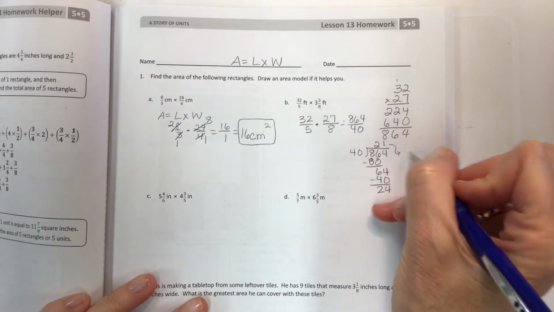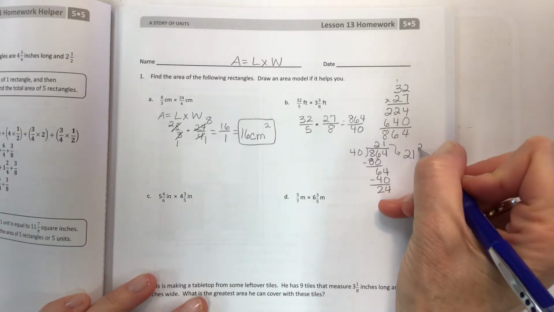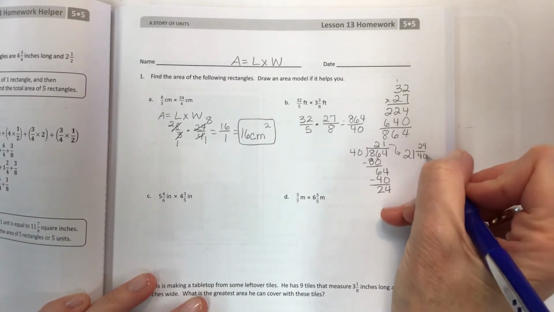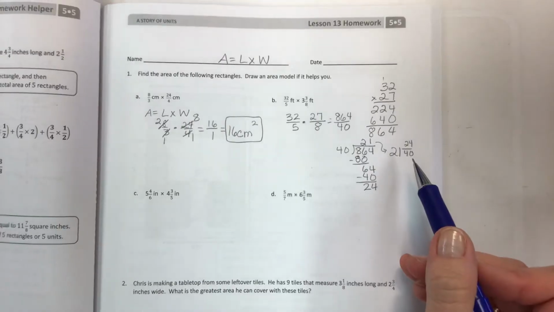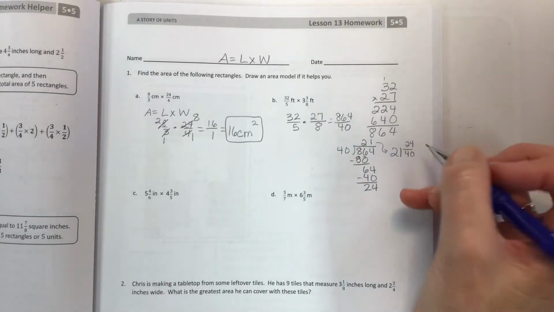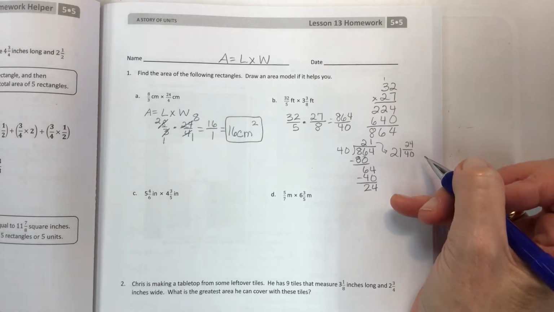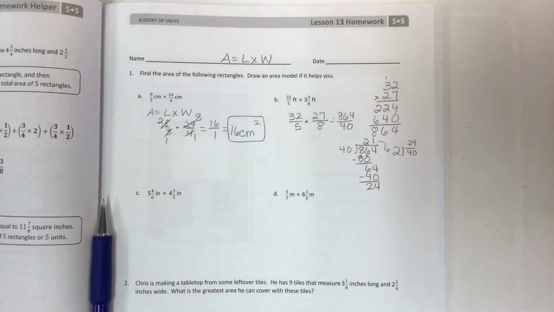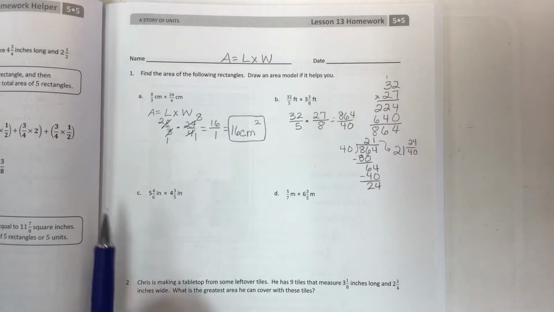24, I'm going to rewrite. 21 and 24/40ths. And the next thing you should ask is, what do I do with even numbers? Because I don't want to leave even numbers there. I know they can be simplified. And so I would say if you don't know your factors or your multiples, then divide by 2.